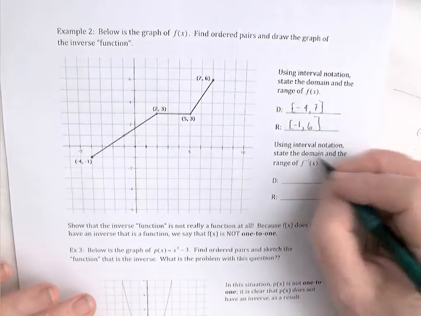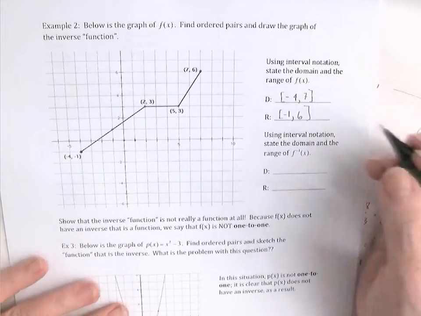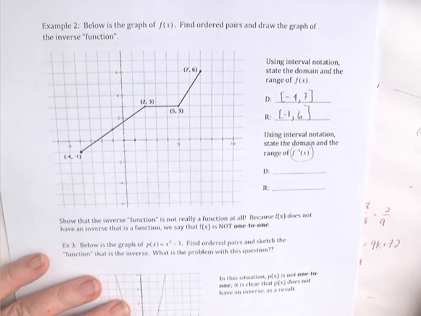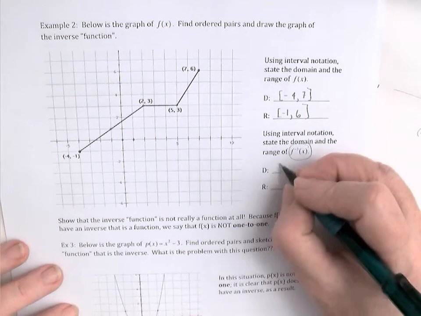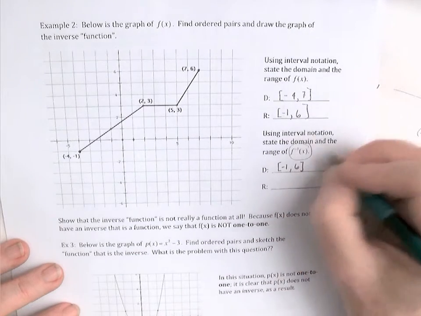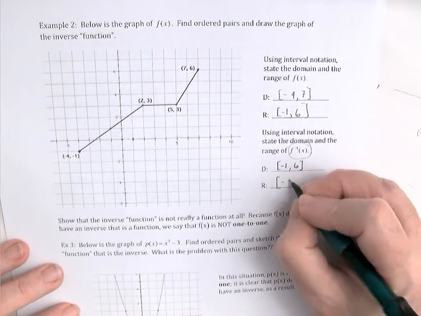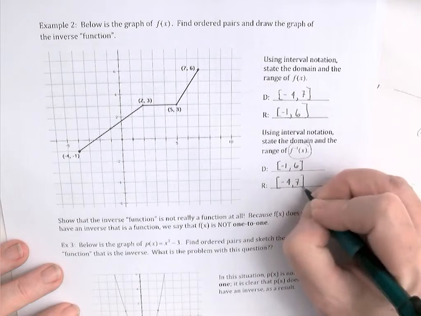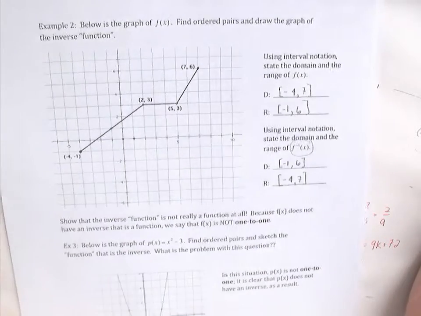Now, if we're going to switch the x and the y's, which is what we do for inverse functions, we're going to switch all the x and the y. So our domain is going to become negative 1, 6, what had been our range, and our new range is going to be negative 4, 7. So this is what we deal with for the inverse functions.